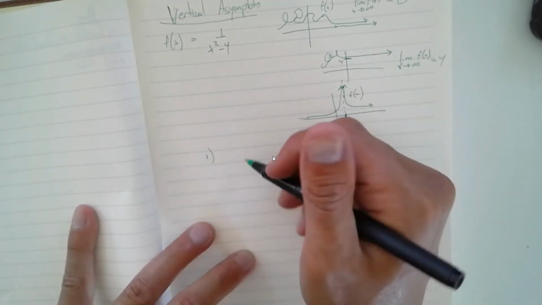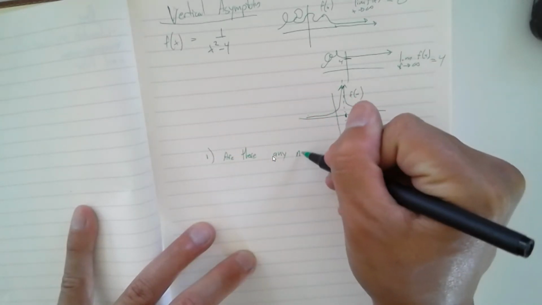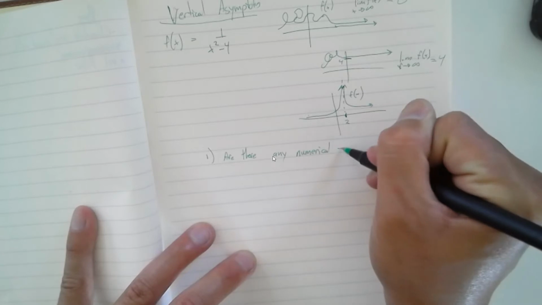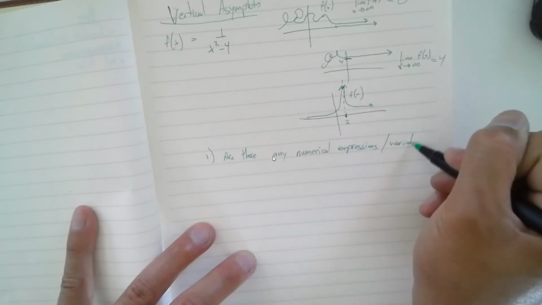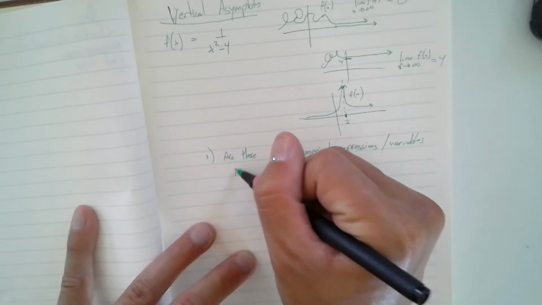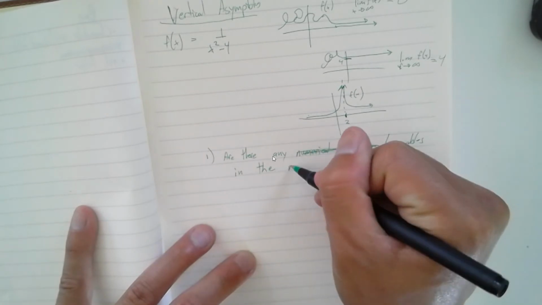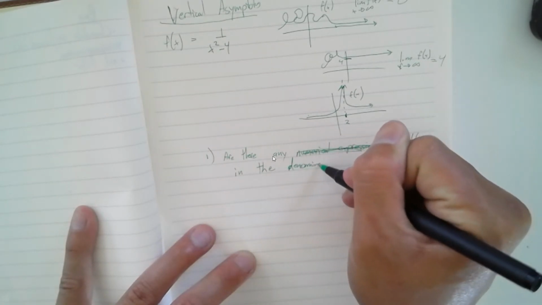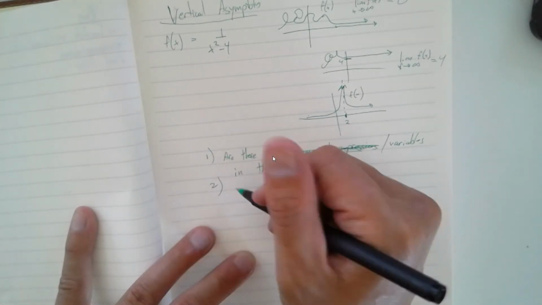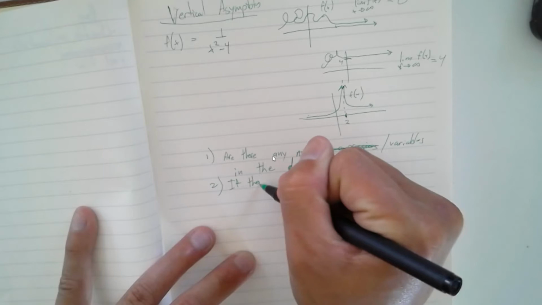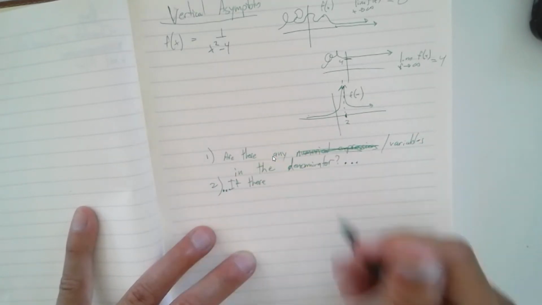You say, are there any variables in the denominator? Just ask that of your equation, okay? That's the first one. Number 2, if there is, let's do a dot here on the first one, and then the second step is a continuation of step 1.